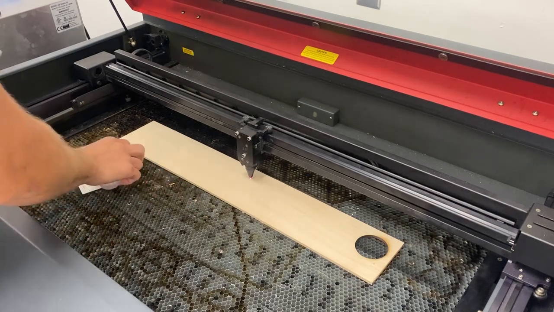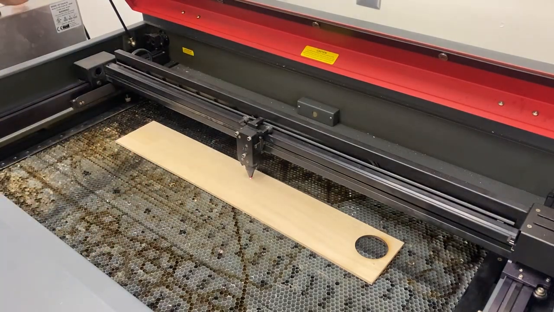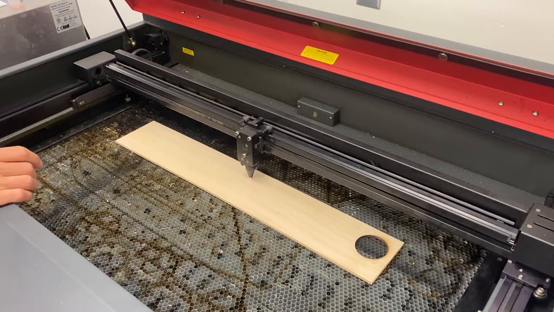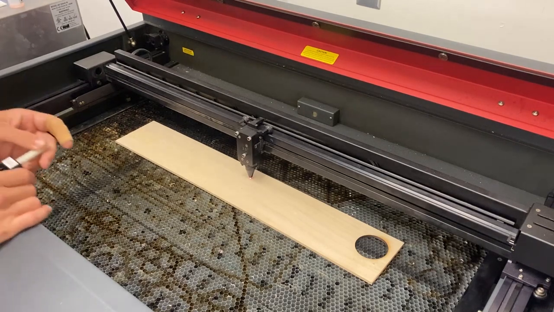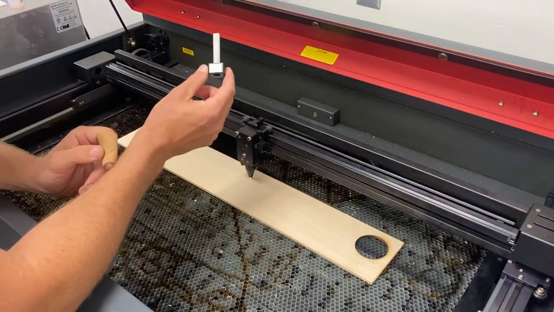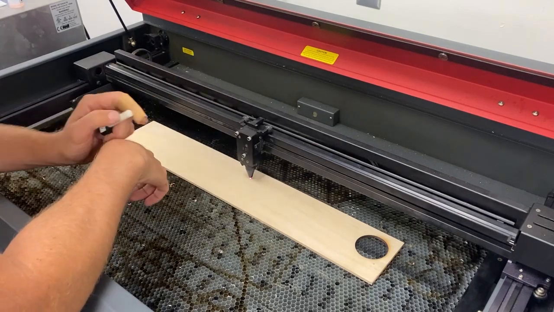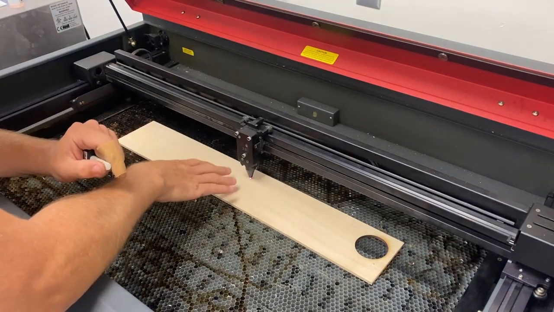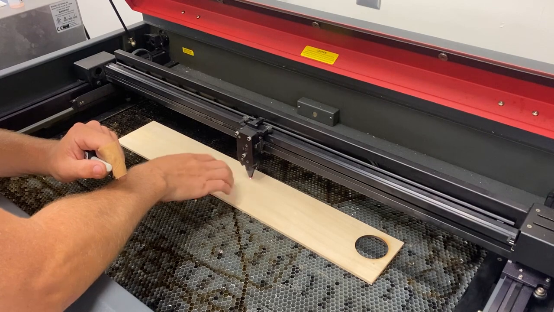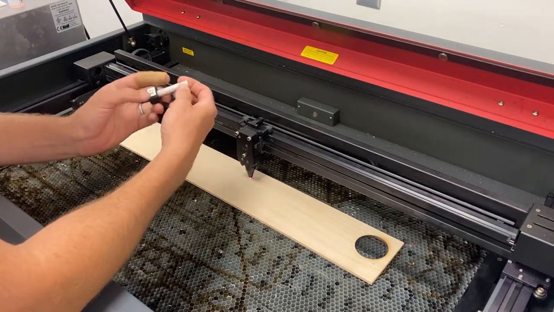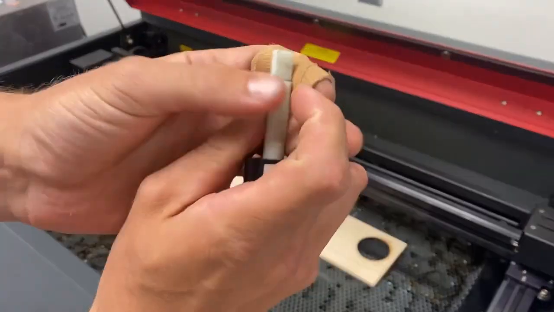All right, cool. So now that we have that clean, what I'm going to do next is we're going to set the focal length or the height. Okay, so basically what we want to do for this one is set the focal length right on the top of the material here. Okay, so what we're going to do is actually use this stock.